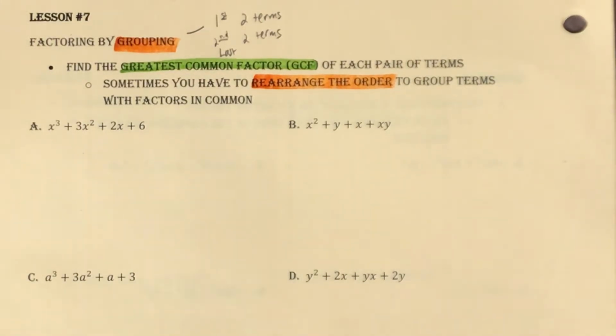If the answer to one or both of those is no, then we rearrange the order so that each group has a greatest common factor. Once we've factored out the greatest common factor of each grouping, which should be exactly 2 groupings, we go into factoring out a common binomial factor, and we finish just like we learned in lesson number 6.